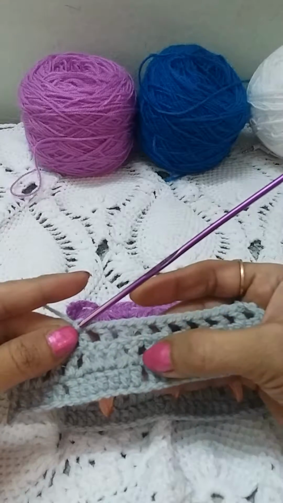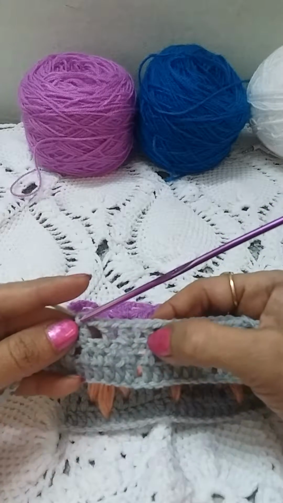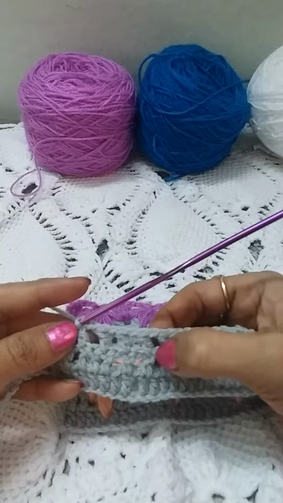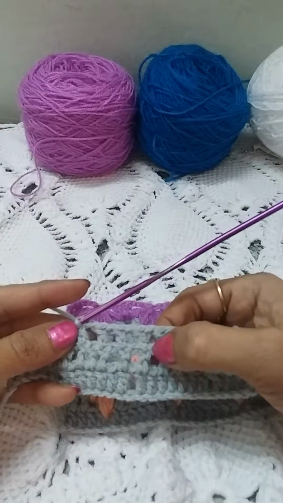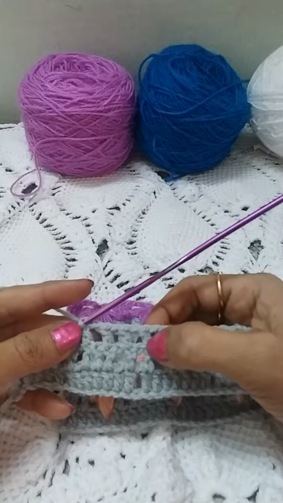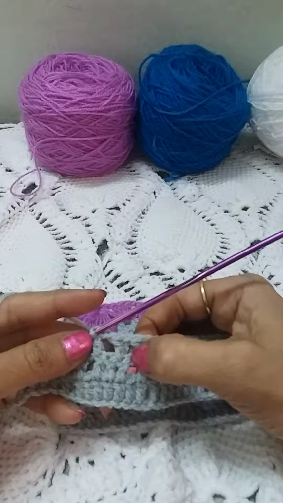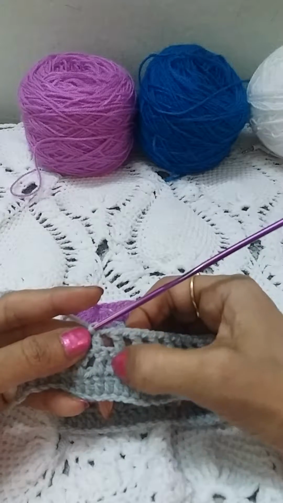So here we are making window on window. Here also we are skipping this chain space, because a chain space is also a stitch. So we are skipping this chain space between the 2 DCs. Every time we skip one stitch and make a DC. Here there is no chain but a DC, so we are skipping that DC.